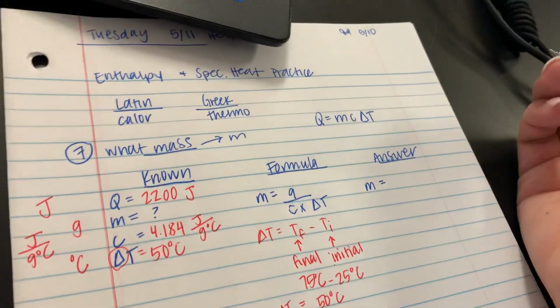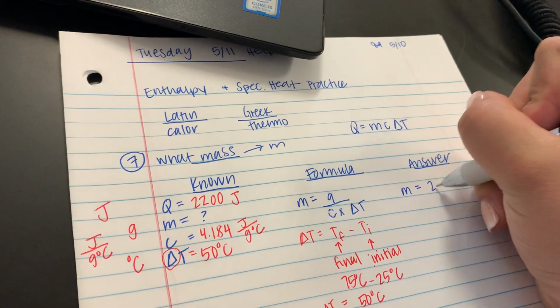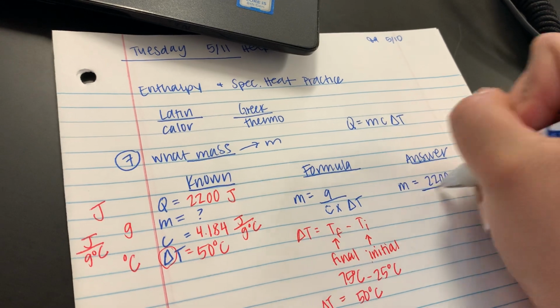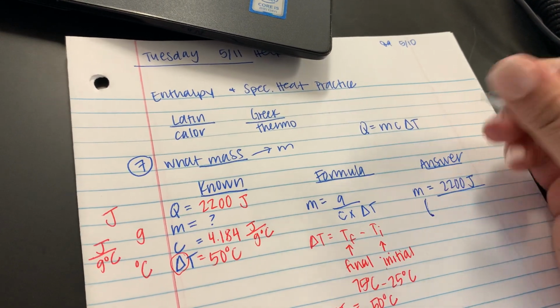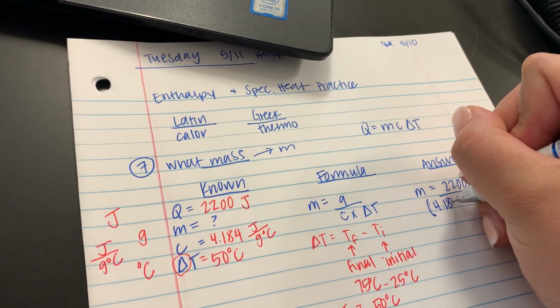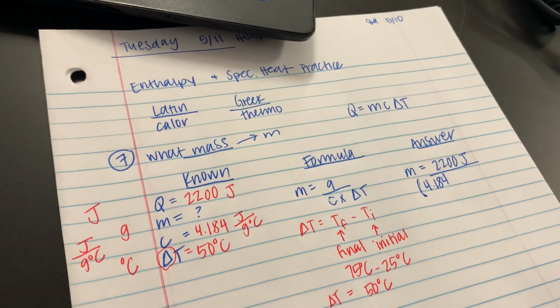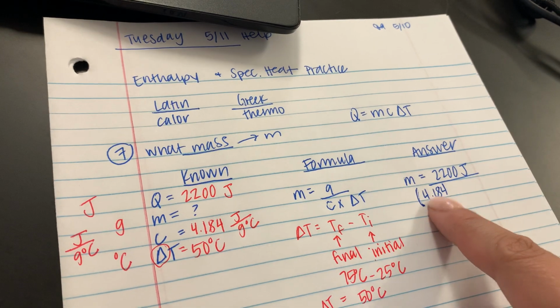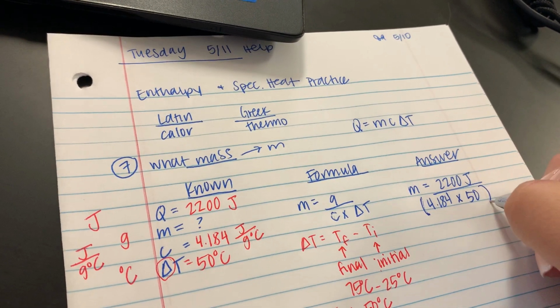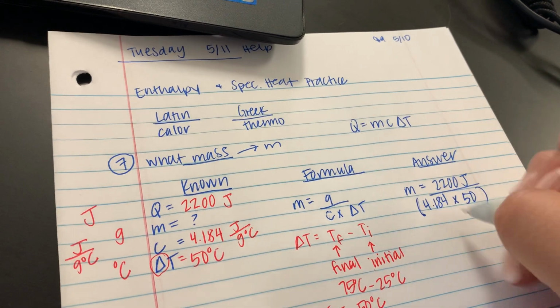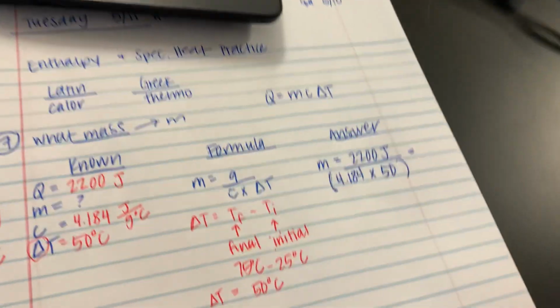So M equals, our Q is 2,200 joules, and we're going to put that over our C, which is, remember, in parentheses, 4.184 times our delta T, which is 50. Close parentheses. Remember that the bottom goes in parentheses in your calculator. So this is what's going to go in our calculator.